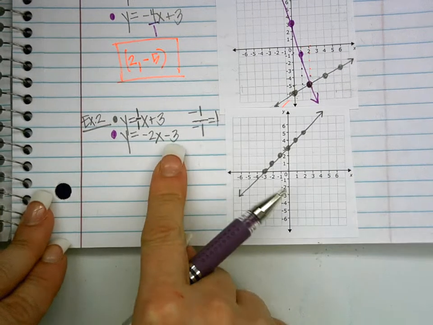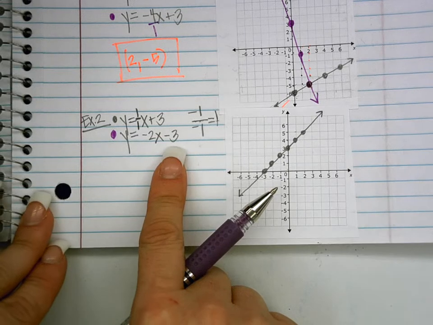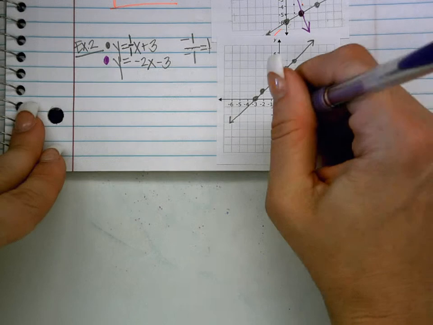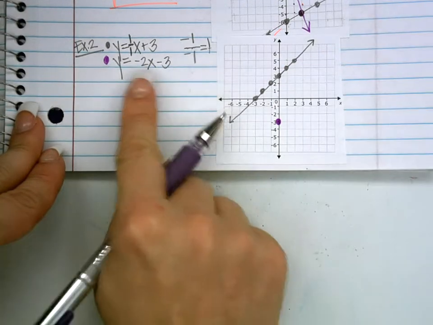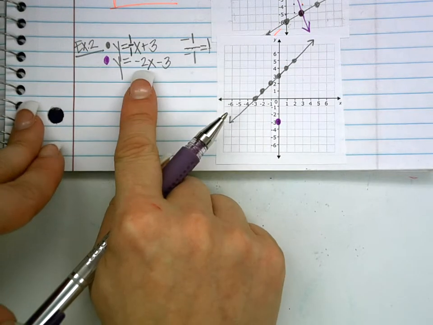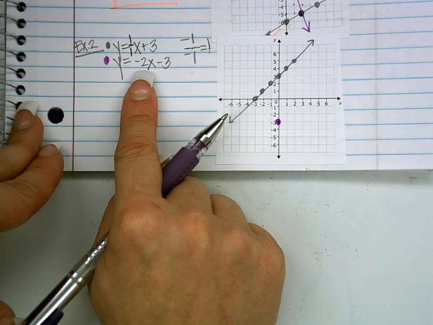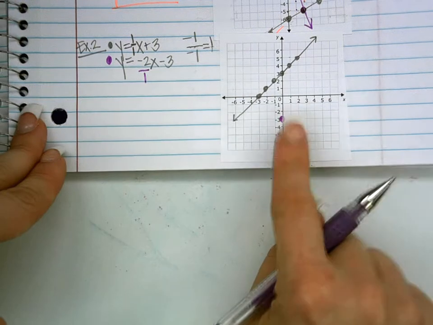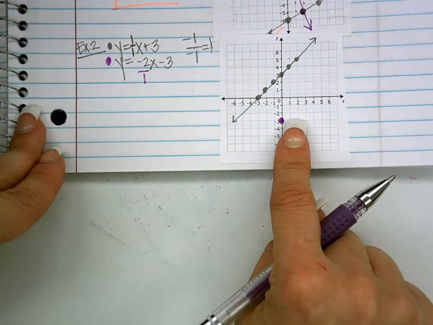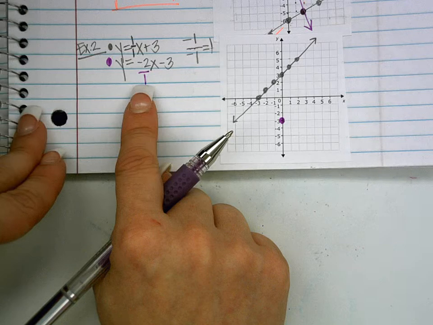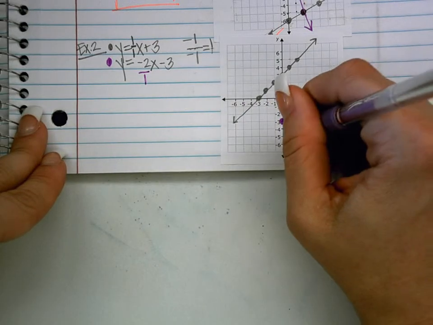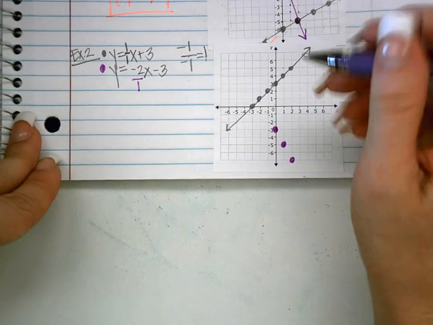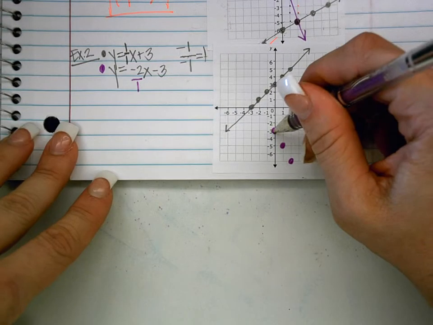So where's my first point? Where's my beginning point for this line? At negative 3. So negative 3 is down here. Then how do I make this one? What's the slope of this line? Negative 2 over 1. So how do I move to get from this point to my next point? Down 2 over 1. So down 2, right 1.